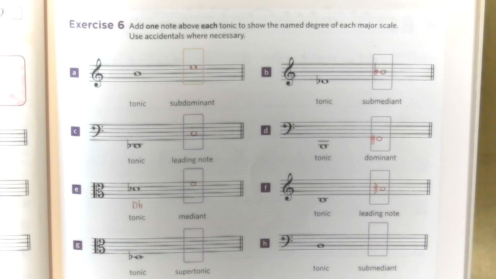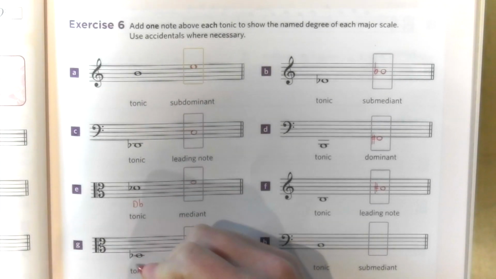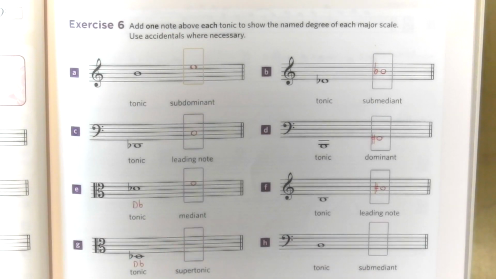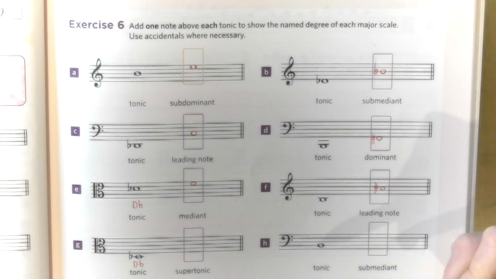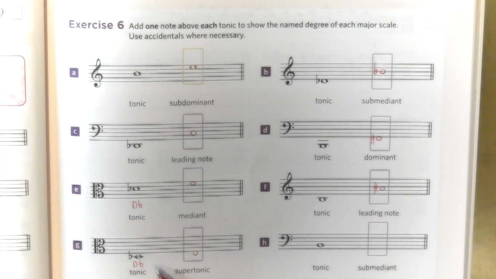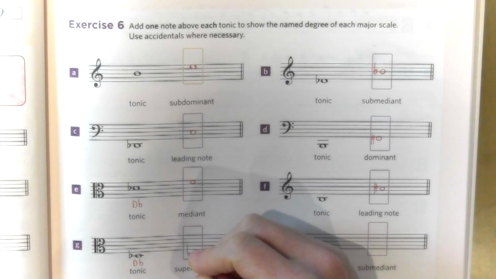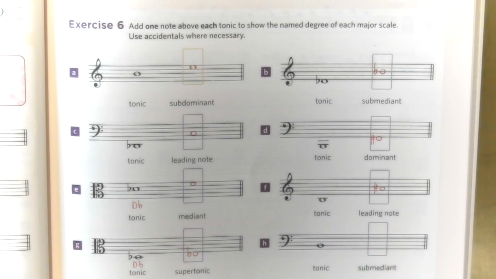Easy peasy. The tonic here in the alto clef is D flat again. Let's write it down. The supertonic is the note above, so Mi. Now, if you remember the sequence of tones and semitones in a major scale, that's tone, tone, semitone, tone, tone, tone, semitone. So that's a tone. A tone from D flat is E flat, and here it is. Okay? Does it make sense?